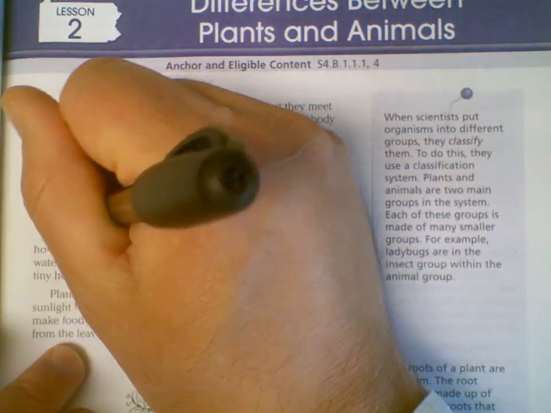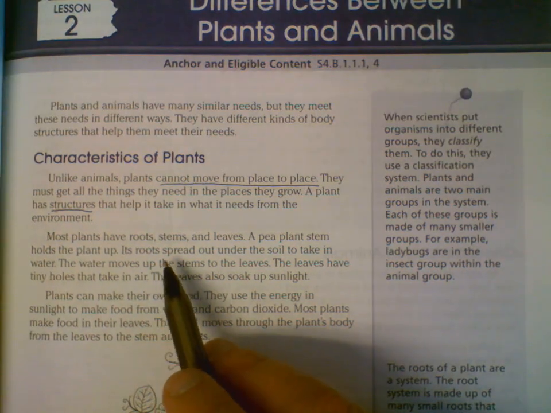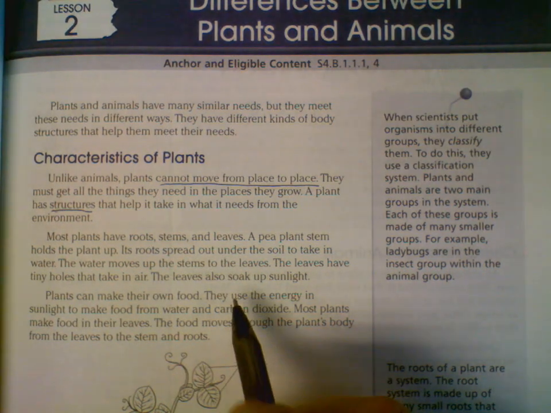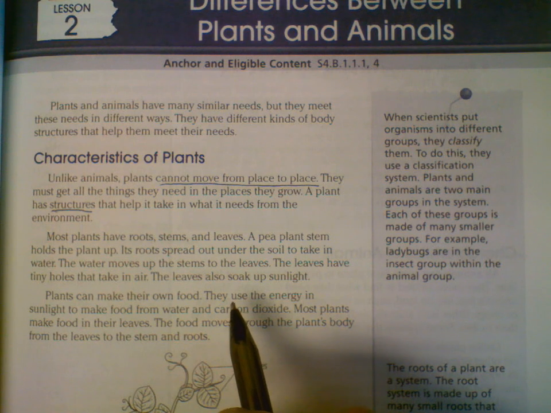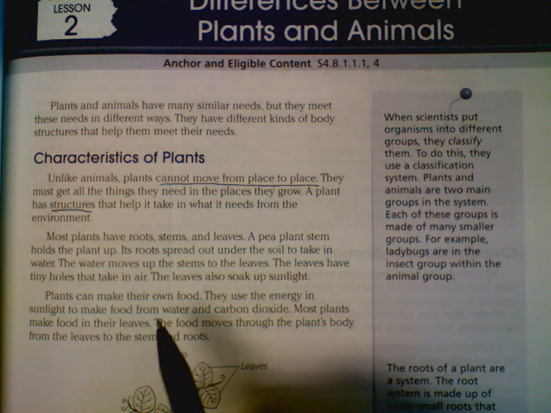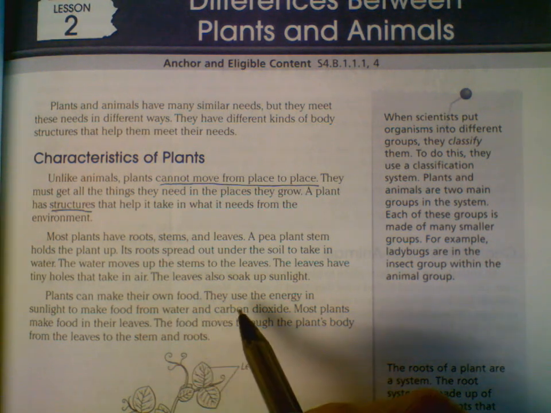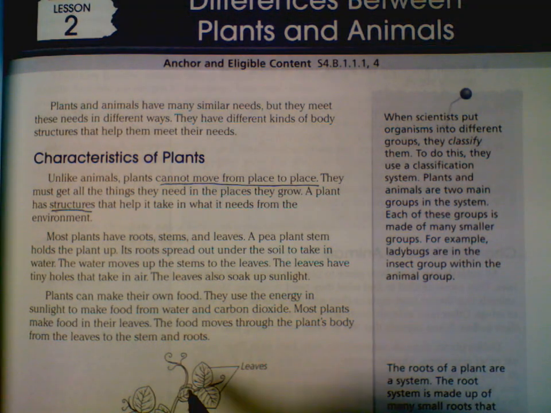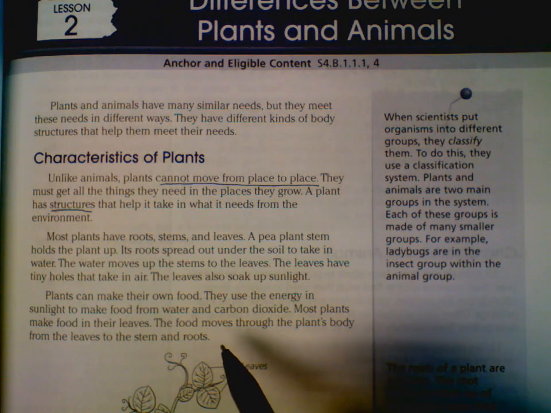Let's talk about some of these structures. Most plants have roots, stems, and leaves. A pea plant stem holds the plant up. The roots spread out under the soil to take in the water. The water moves up the stems to the leaves. The leaves have tiny holes that take in air. The leaves also soak up sunlight.